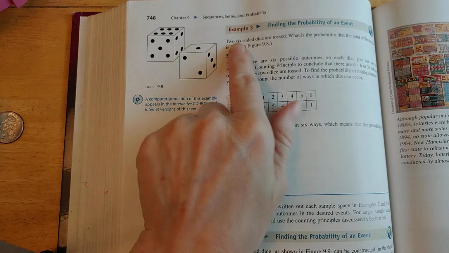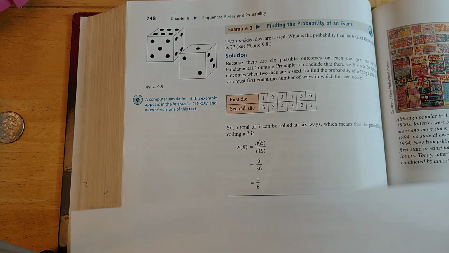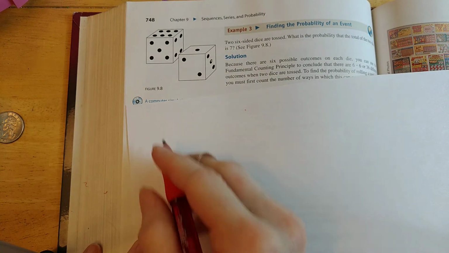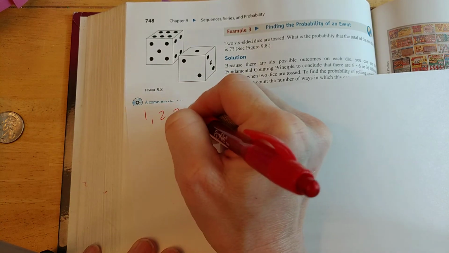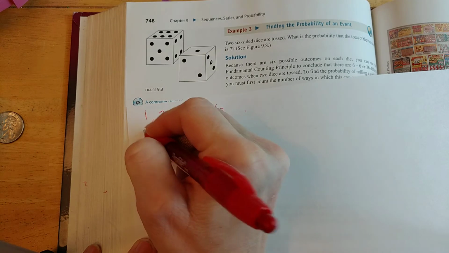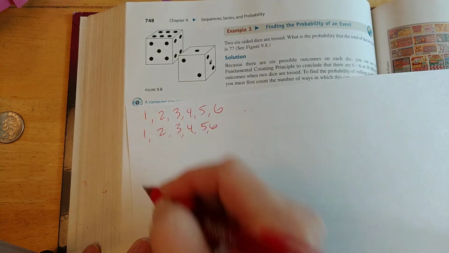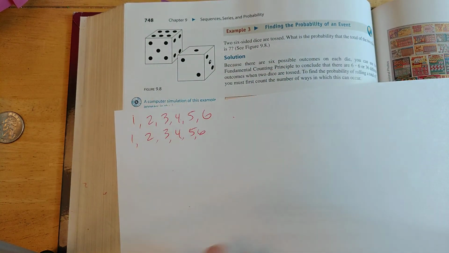All right, so let's take a gander at example number 3, finding the probability of an event. 2 six-sided dice are tossed. What is the probability that the total of the 2 dice is 7? Okay, so let's see what we have here. Don't look at the answer. We're going to work it out on our own. Okay, we have 2 dice. We have the numbers 1, 2, 3, 4, 5, 6 on one, and 1, 2, 3, 4, 5, 6 on the other. Okay, so we have to find out when the total of the 2 dice is 7.